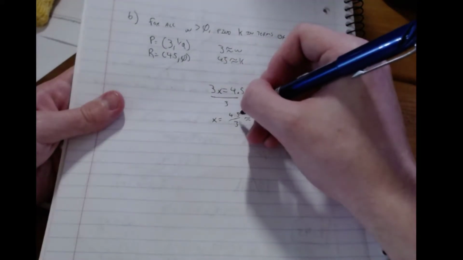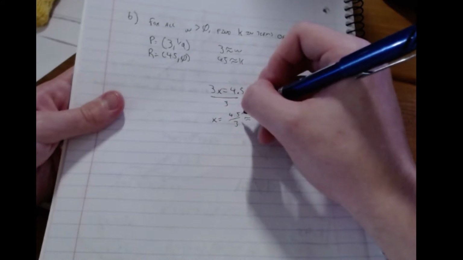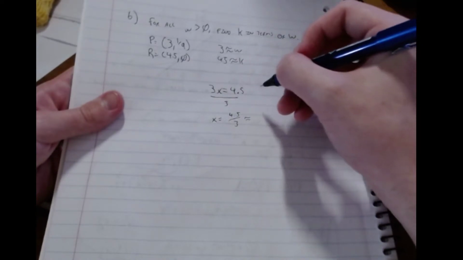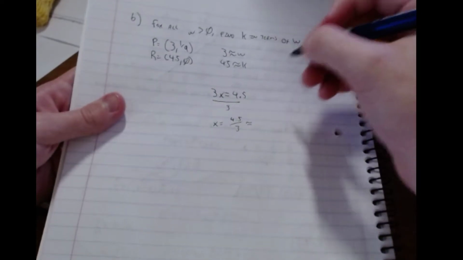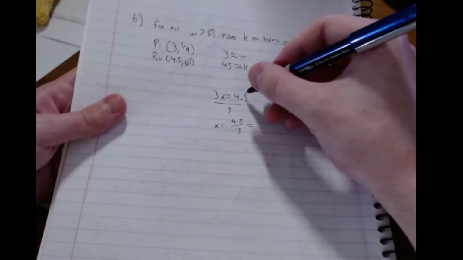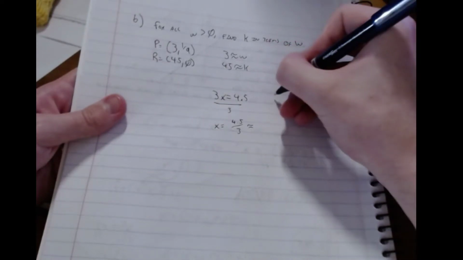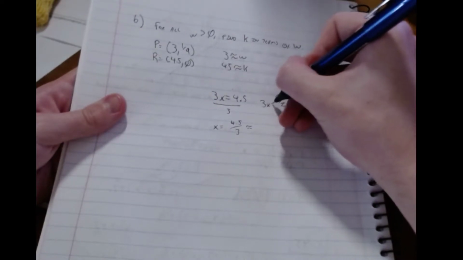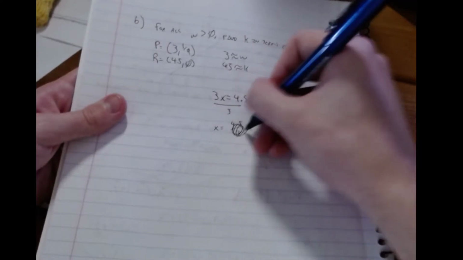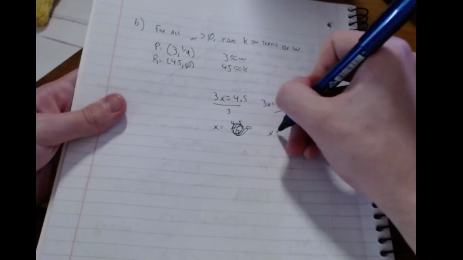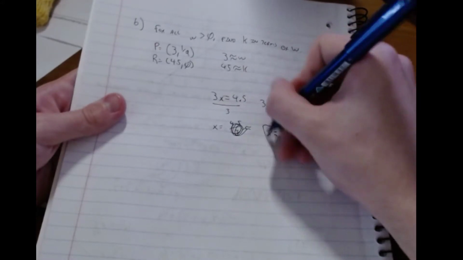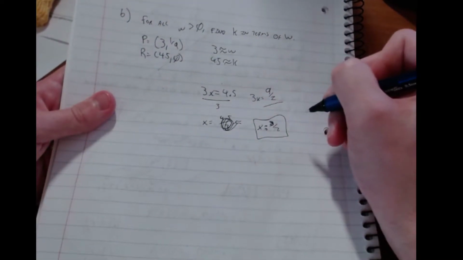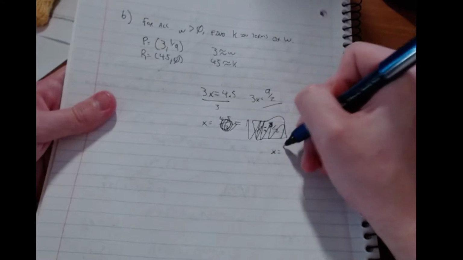This is a really bad example of a fraction, because you would never actually do this. If you were to actually do something like this, you would probably set this to equal 9/2. So 3x equals 9/2. If we divide by 3, then we're going to have x equals 3/2. So right now we have our relationship. That was extremely easy. We have our rule. X equals 3/2.